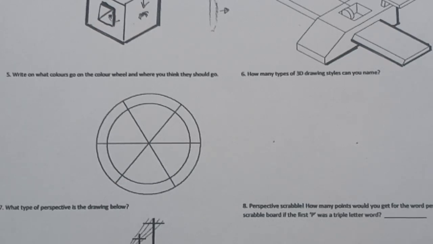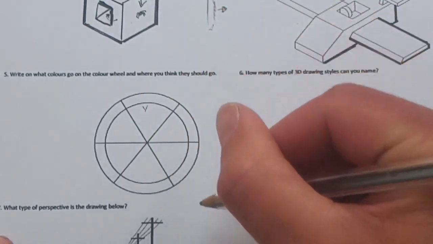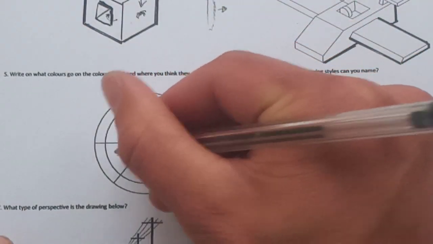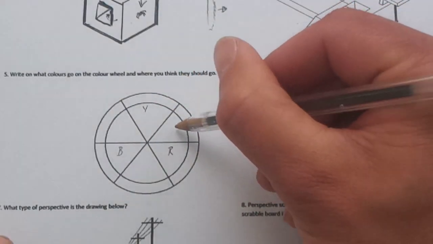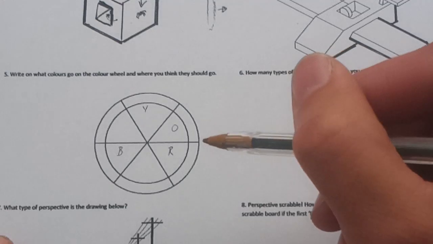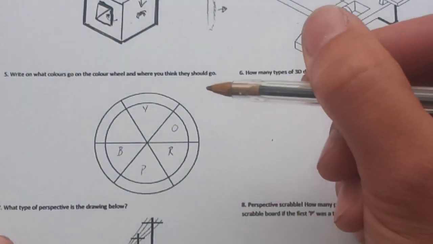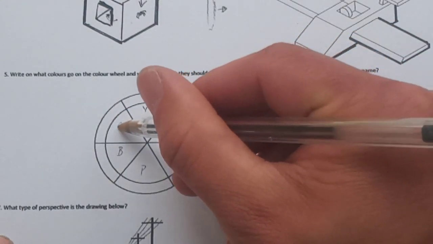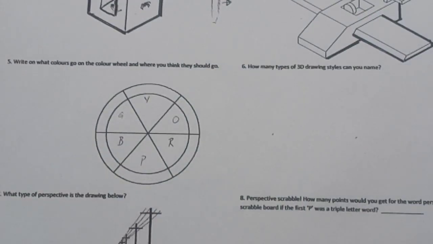Effectively, when we're looking at a colour wheel, we're looking at the prime colours, so we'll be looking at yellow, we'll be looking at red, and we'll be looking at blue. Now, if we mix yellow and red together, we would create orange. If we mixed red and blue together, we'd create purple. And if we then obviously mix blue and yellow together, this will create green. So the first task you need to do is get the corresponding colours.